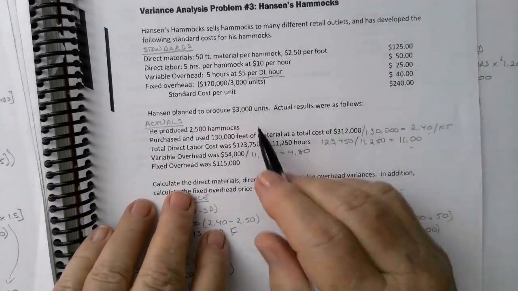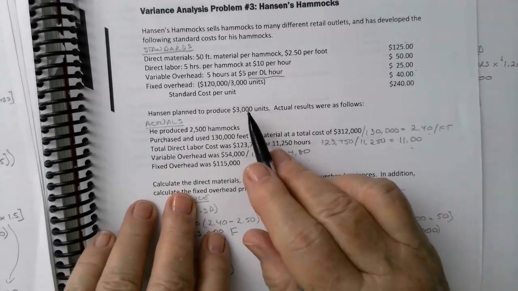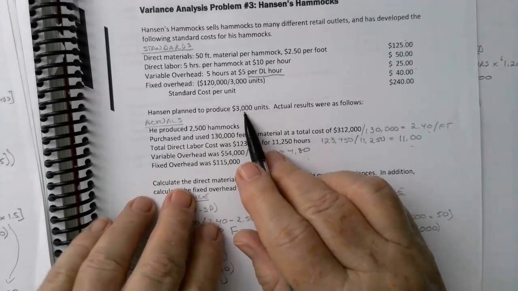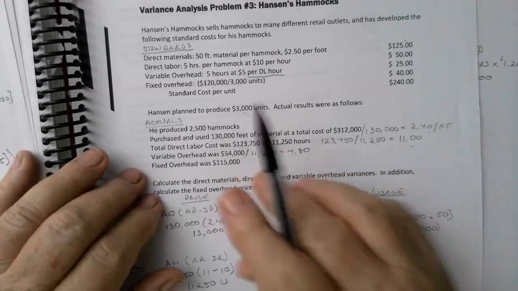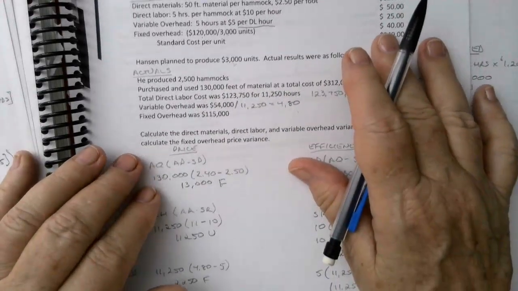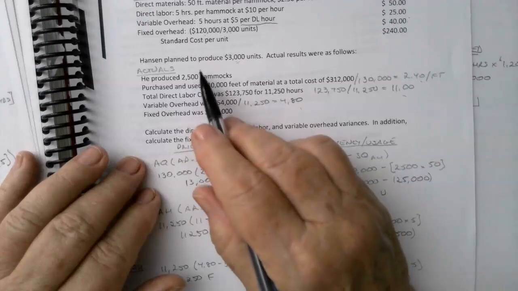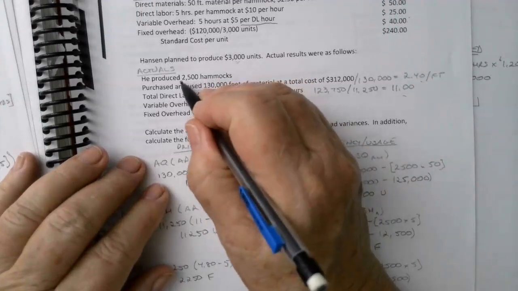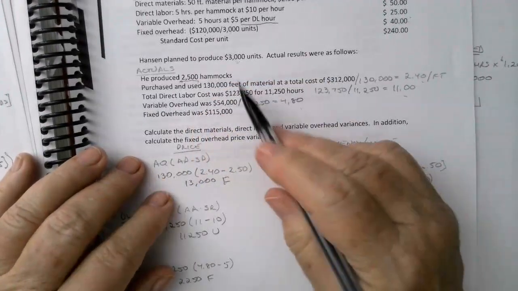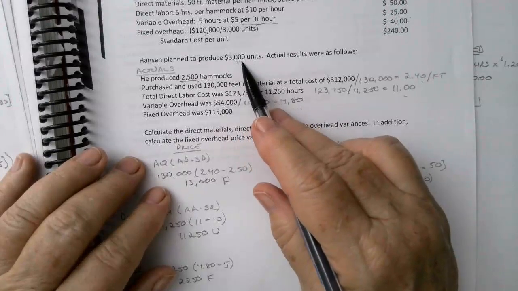So they planned to produce 3,000 units. This is what our overhead rate would have been based on. Now they produced 2,500 units, so fewer units, and they would have been allocated less overhead per unit.